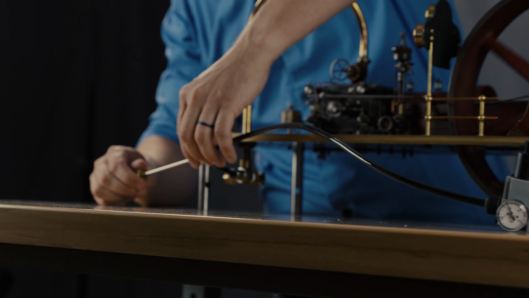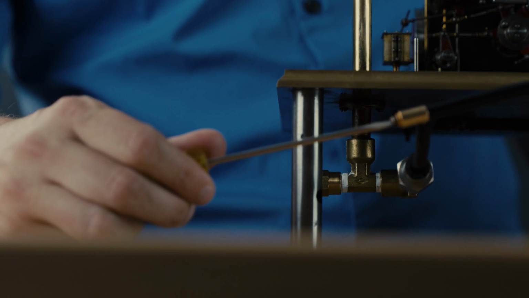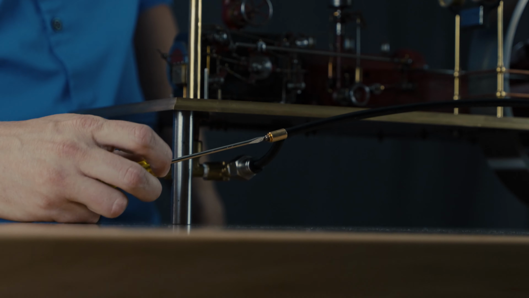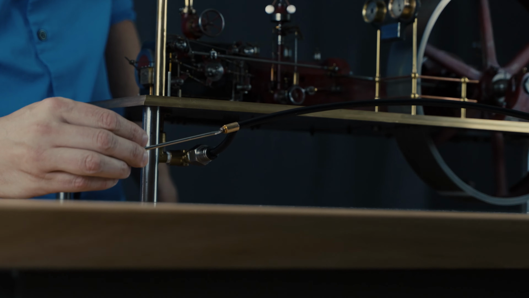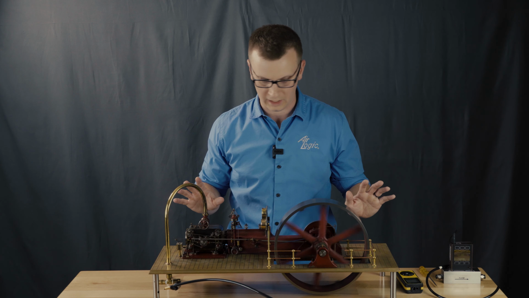I would have adjusted that here with this needle valve. You can adjust the flow rate. You can slow it down with the needle valve. You can speed it back up. So through the development process, I figured out what that needs to be.